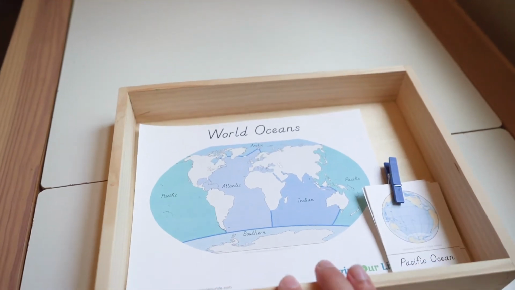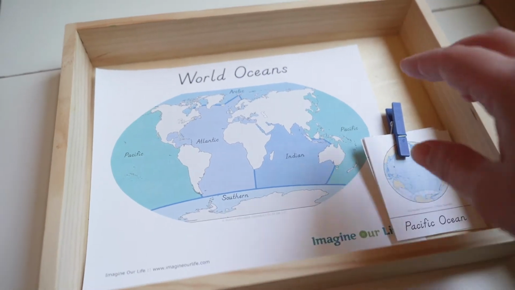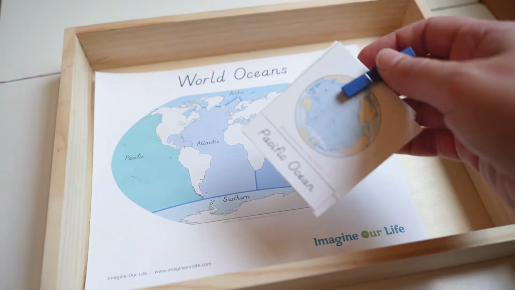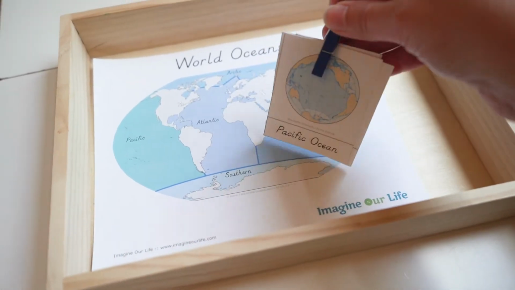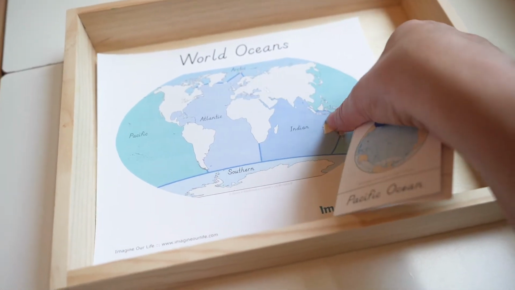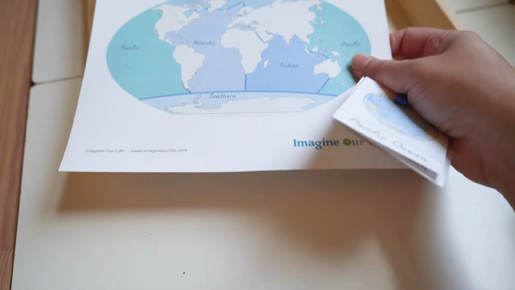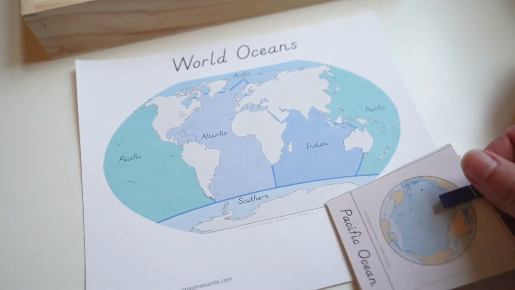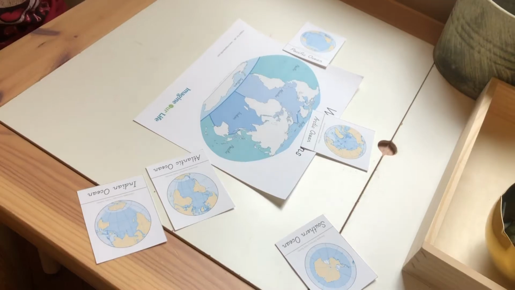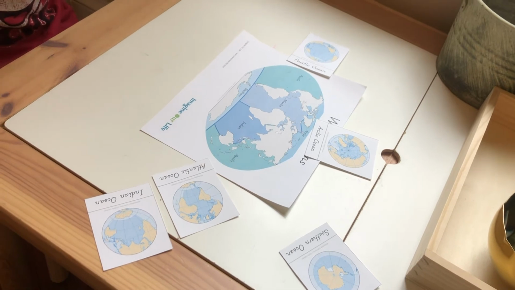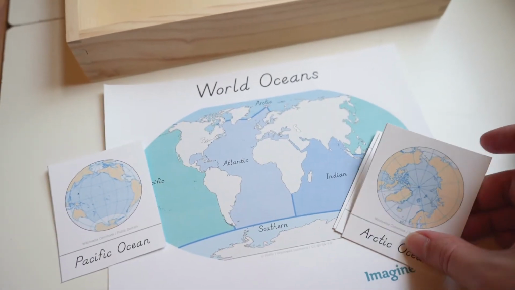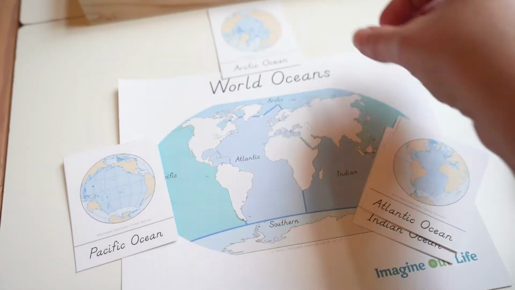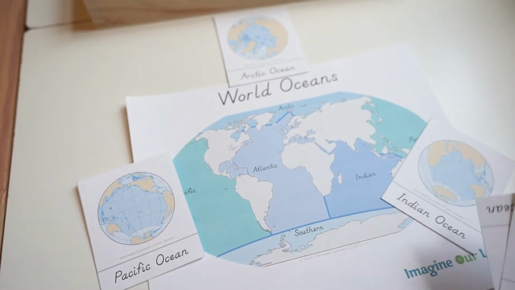This next tray is for the world oceans. This is a really beautiful graphic, and as I mentioned, I will put this in our blog post and the links to the free printables in the description box below. So this talks about the 5 world oceans, and you just place the cards where each of the oceans is, so it's sort of a matching game. You could also use a larger map for that as well.